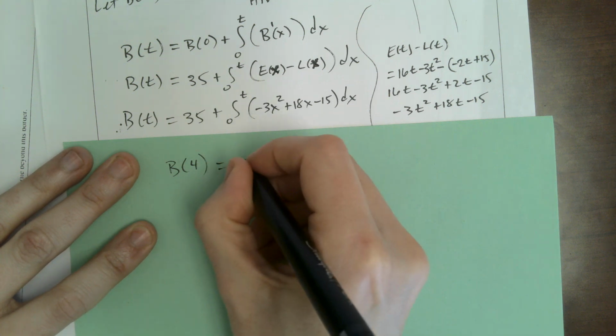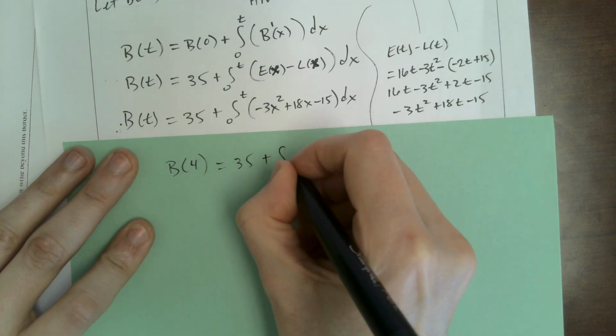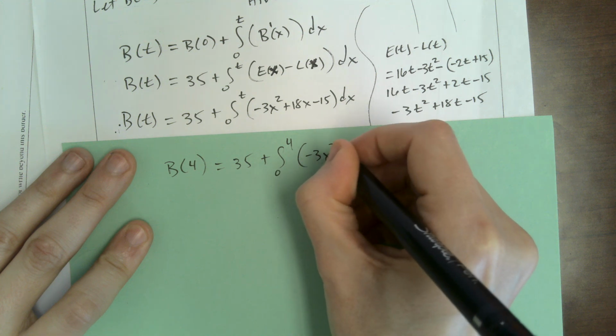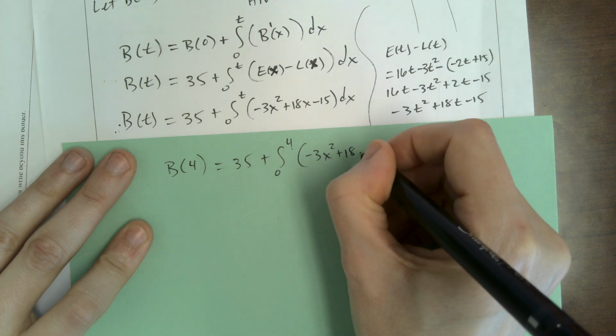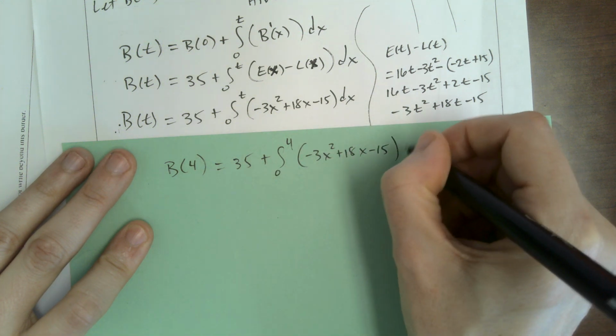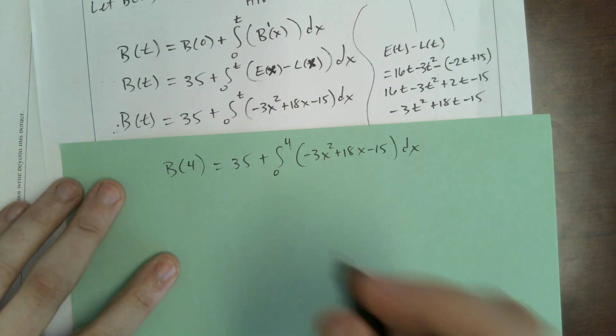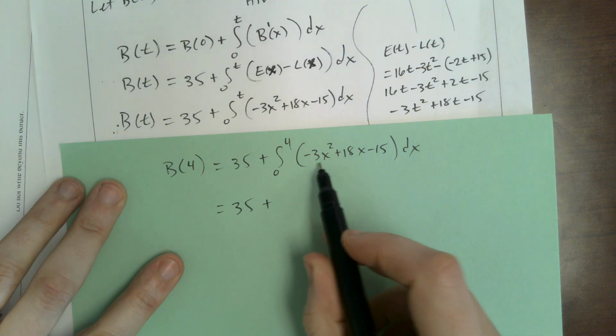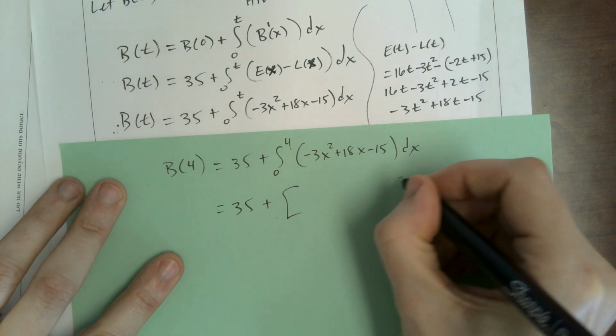B of 4, 35 plus the integral from 0. Okay, so 35. All right, these are all one-step antiderivatives.